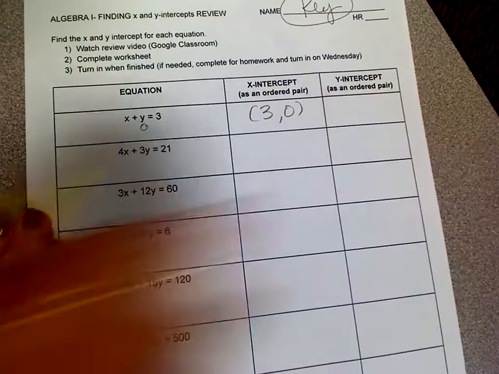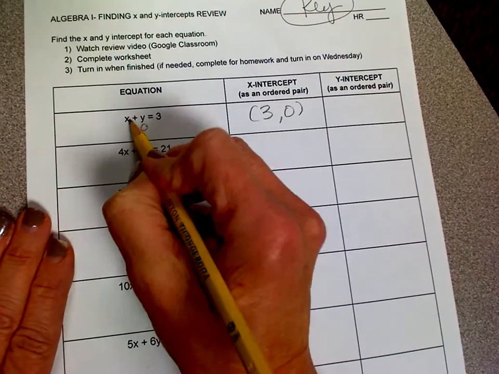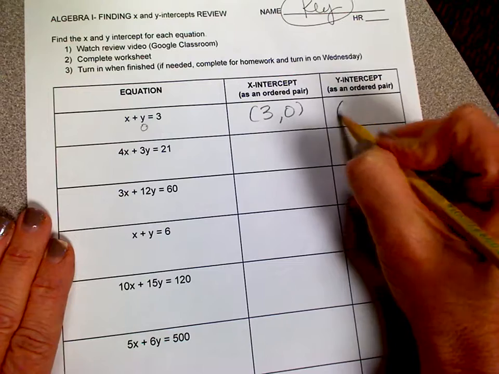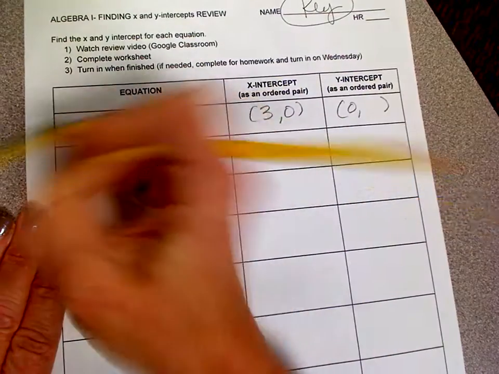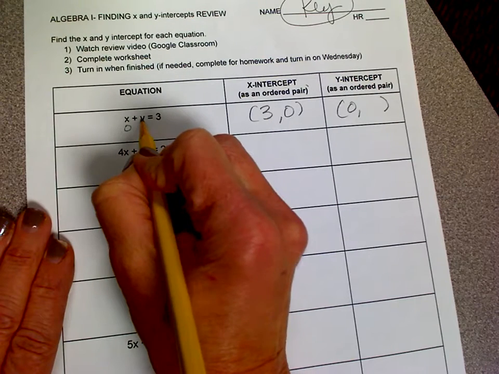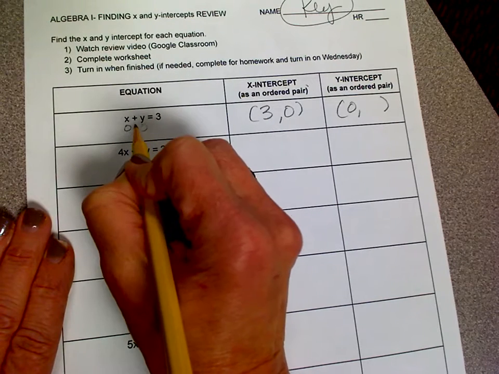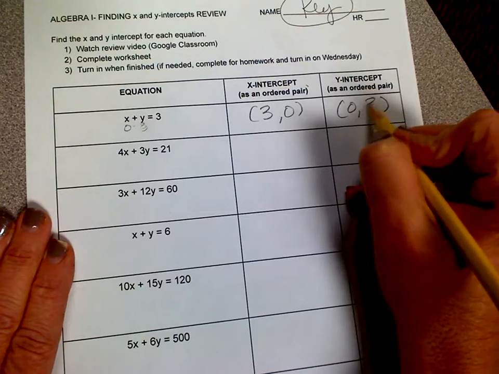The y-intercept, in order to have the y-intercept, the x value has to be 0. So the x value has to be 0. And then if x is 0, what does y have to be in order to equal 3? Well, that's going to be 3.